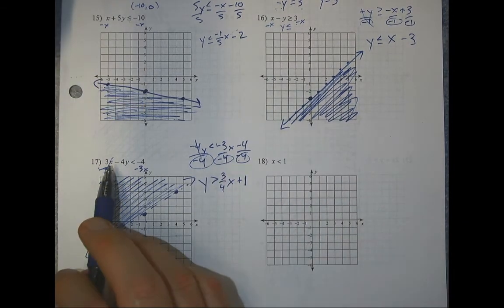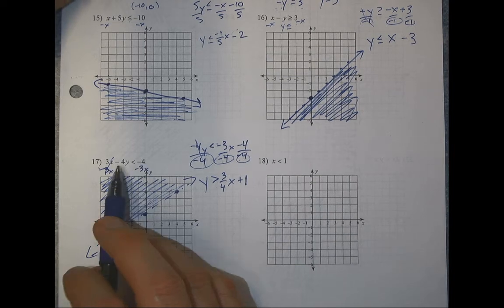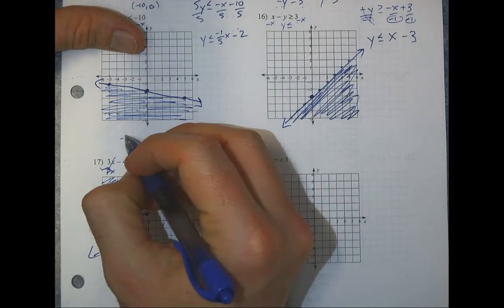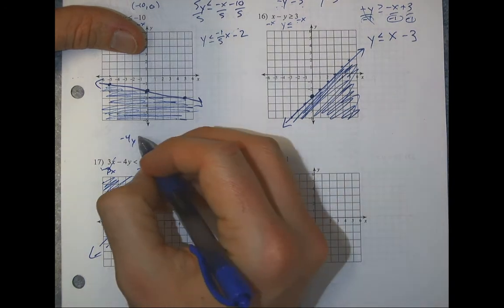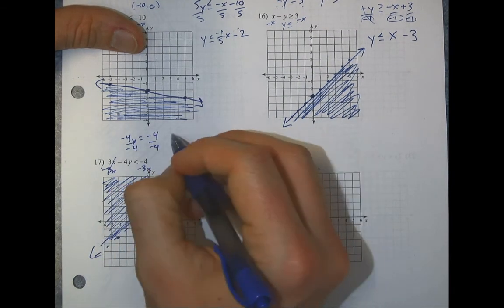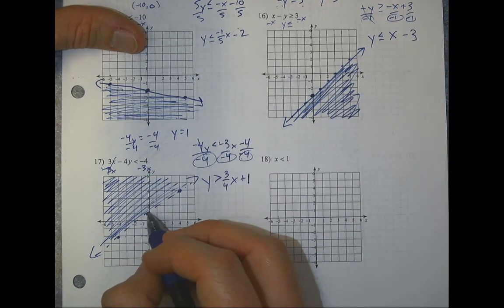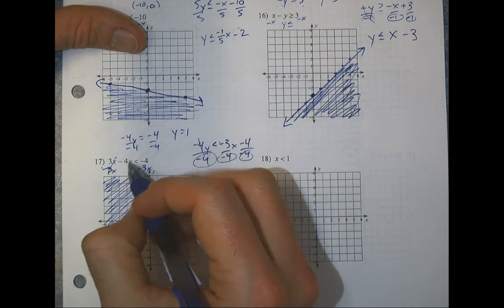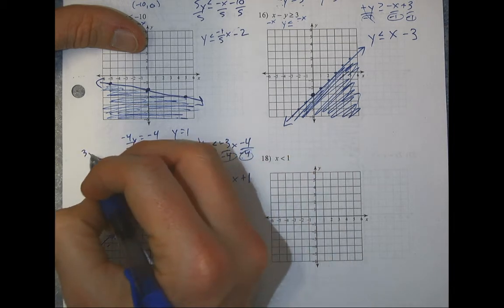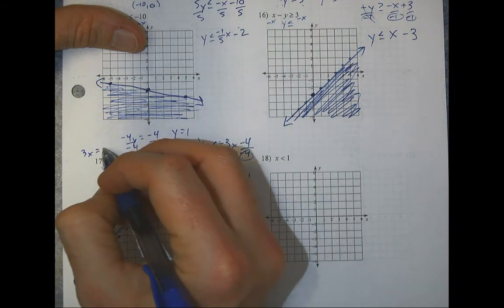Now, real quick, what if you decided you wanted to do your intercept method? So let's say you plugged in 0 for x. You're left with negative 4y equals negative 4. You divide by negative 4, and y equals 1. So there's my y-intercept of 1. Now, what if I plugged in 0 for y? That eliminates all of this. So I'm left with 3x equals negative 4.